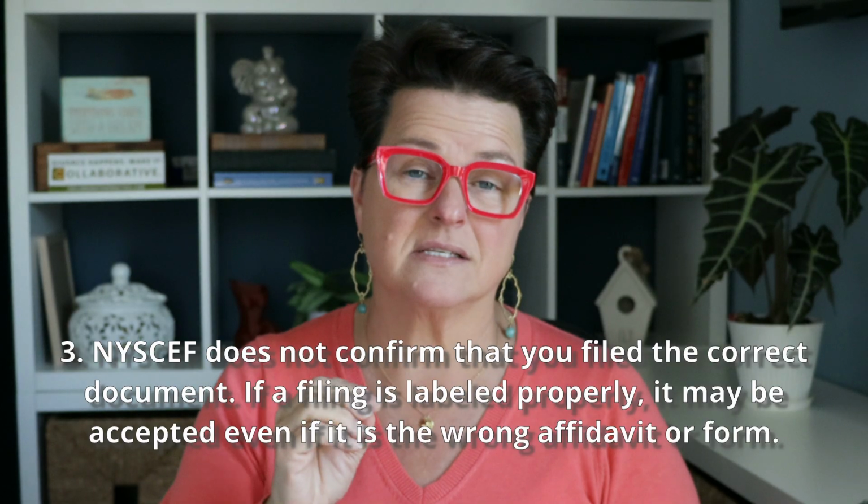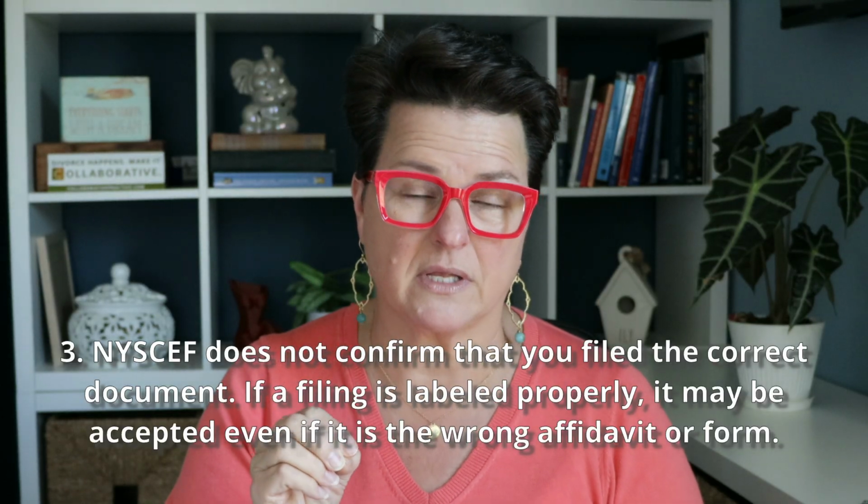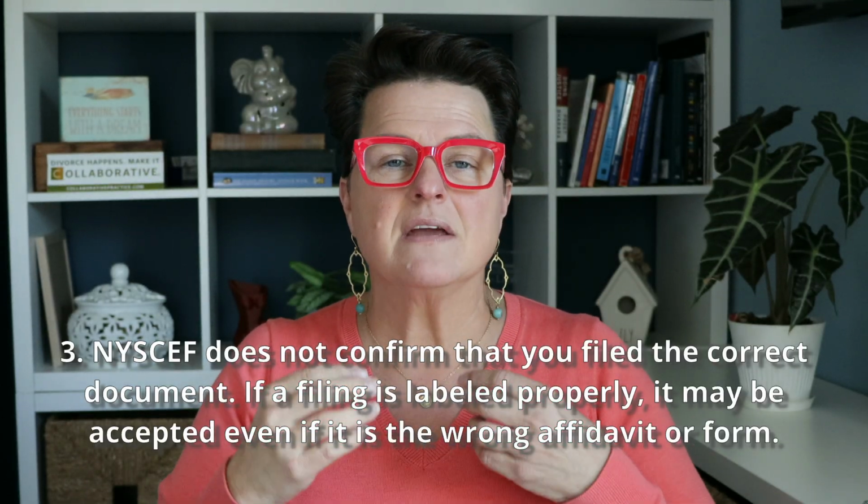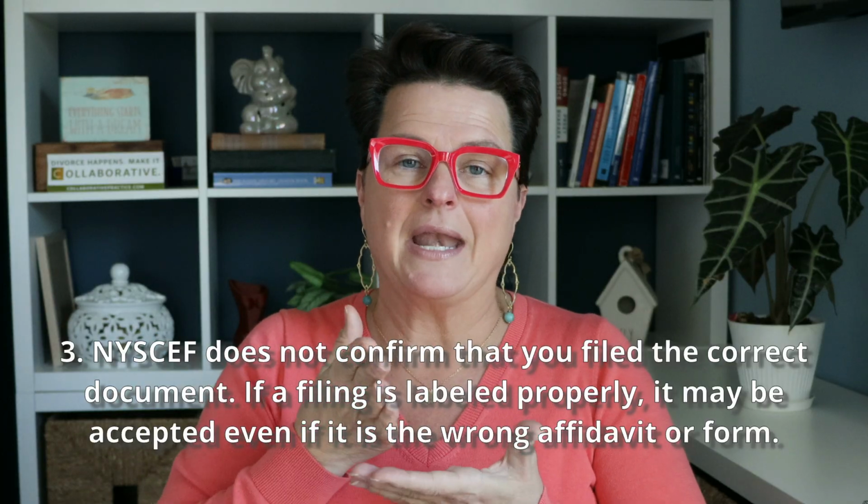And NYSCEF is not necessarily going to tell you if you filed something correctly. When I say that, what I mean is if there is a blatant error and you file an affidavit when it's supposed to be an RJI, which we'll talk about later, there is a clerk that will flag that and reject it and let you know that you need to file the correct document. However, if it's an affidavit that you have filed, but it's an affidavit of the plaintiff or the affidavit of the defendant, which you will need at the end, and instead you have uploaded an affidavit of service, there are many times when they are not checking that. You upload the affidavit and then it moves on.